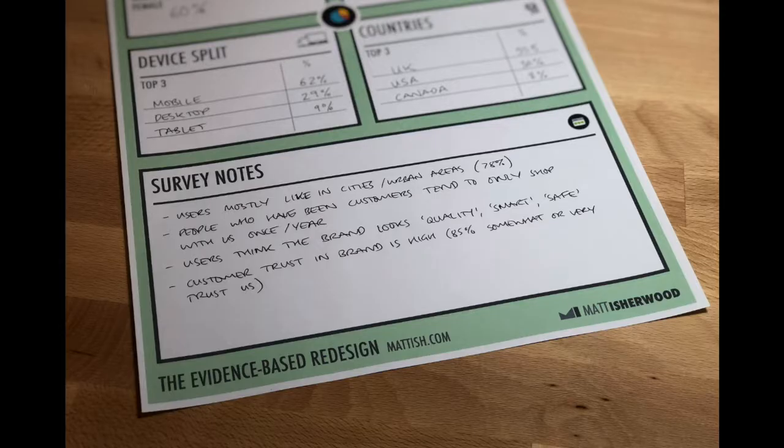If you do start to gather any more detail about who these users are through surveys, so perhaps starting to dig into exactly where they live, or a bit more about their actual behaviours, it could be useful to summarise them on here, so you've got that. And then that's it, basically. That's the end of my summary of these two canvases.